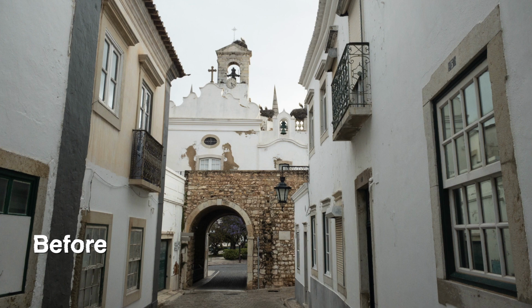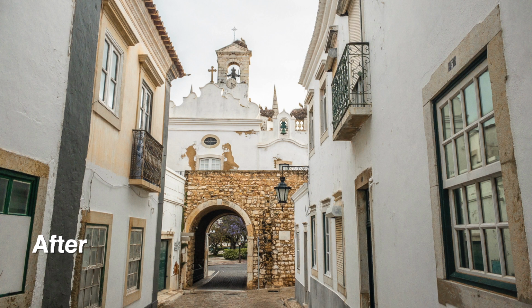But anyways, I hope you find it useful. I hope you find this iPhone photography trick something that you want to try. And I really enjoy it.